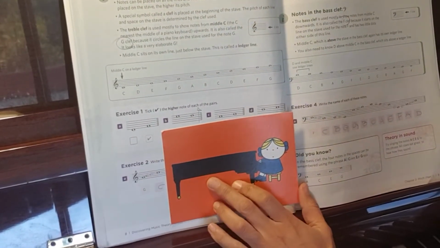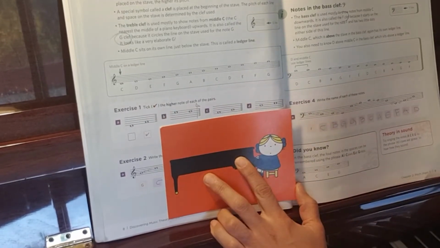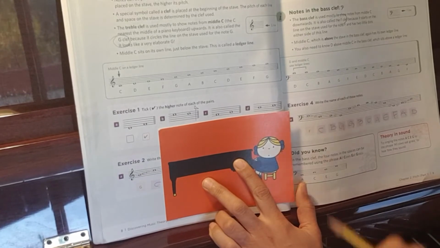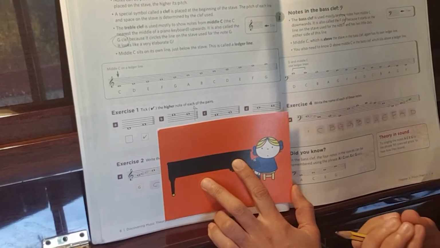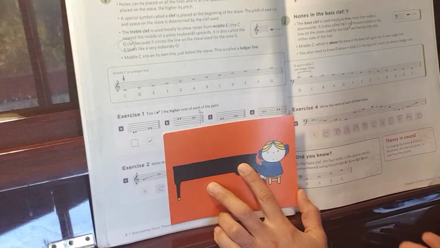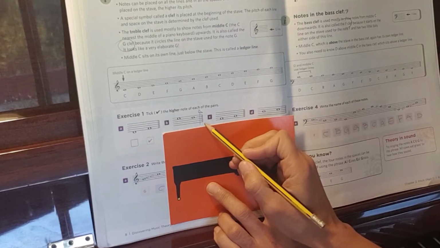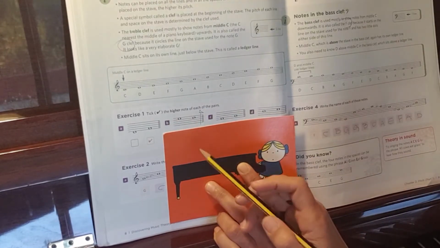On our workbook page 8 for grade 1, I would like you to have a look at exercise number 1. Tick the higher note of each of these pairs. You see we have no clef on the left side, but still you can see which note is higher or not. Always remember what is the direction from the bottom to the top. So here on B, which one is higher?